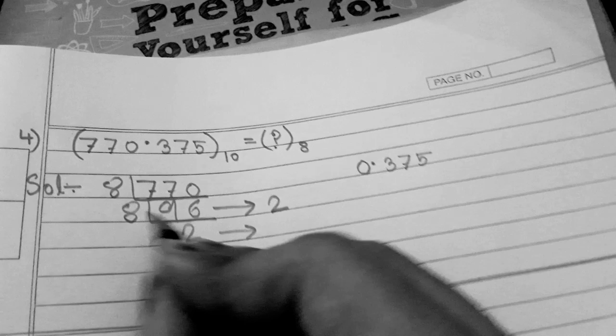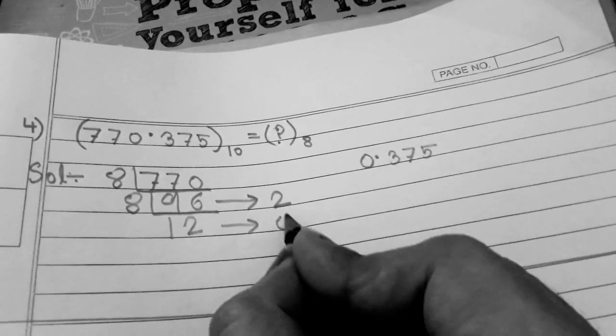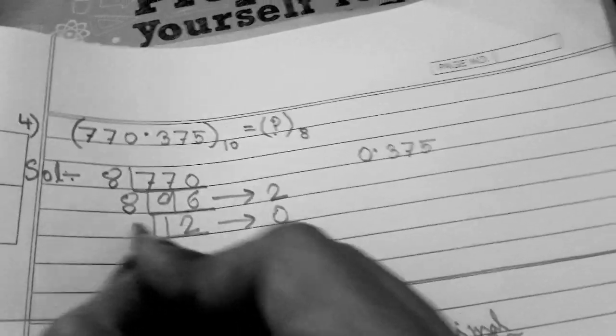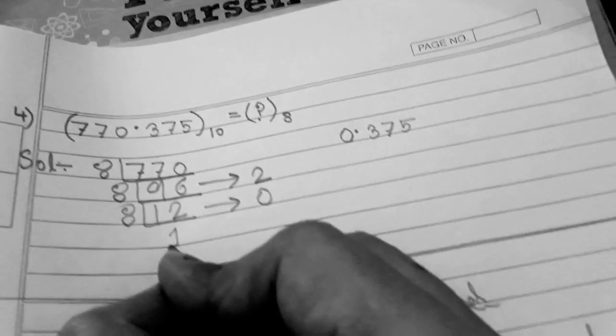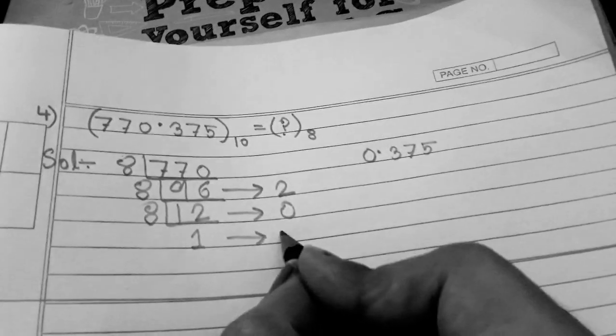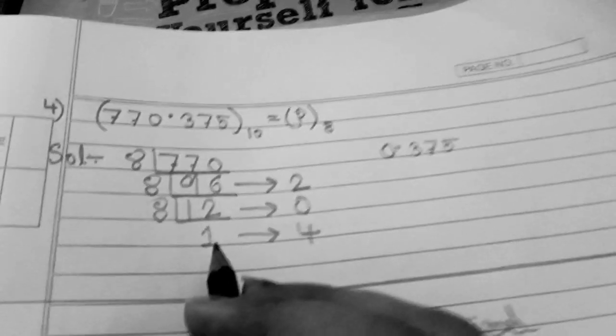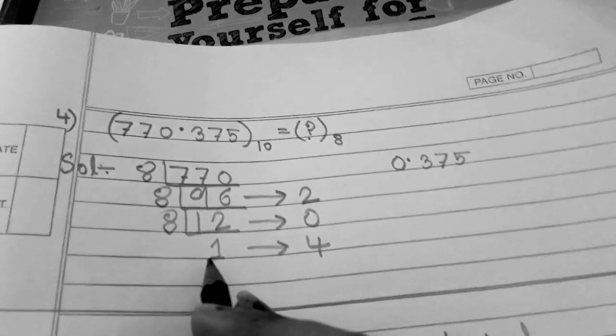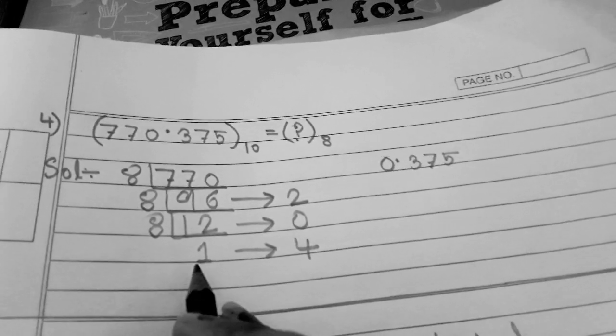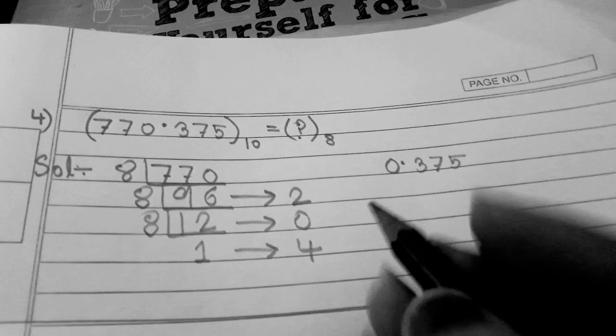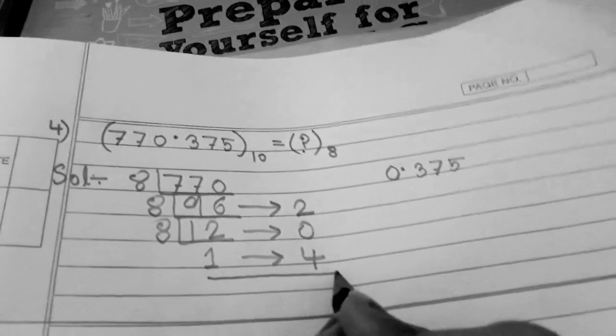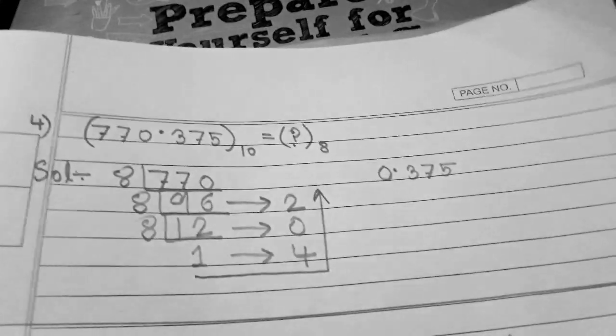Here is a 12 8s are 96 only, so no remainder, that means 0. Here is 8 1s are 8 and remainder is 4. Then you stop here because you get here less than 8. 1 is less than 8. So you stop here. You have to write down the result in this way.